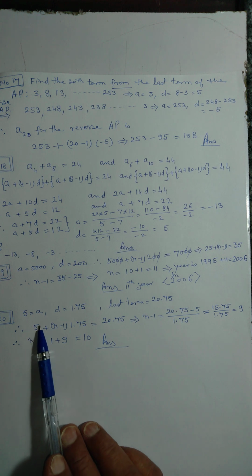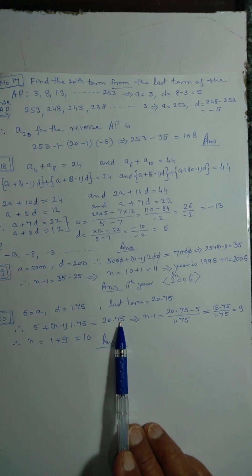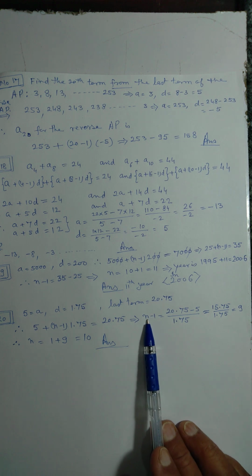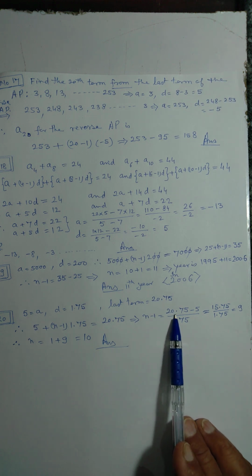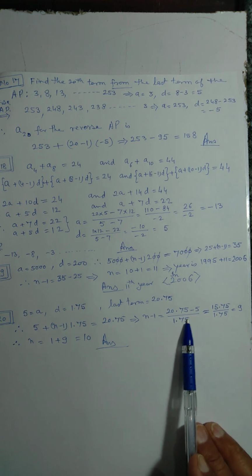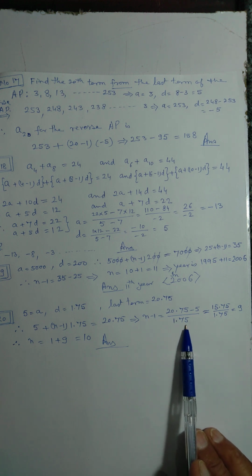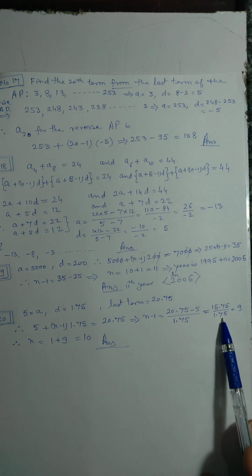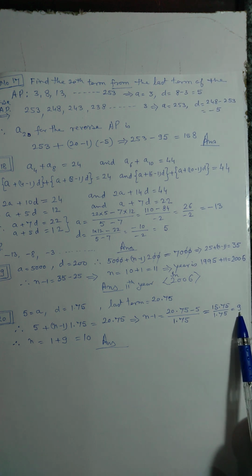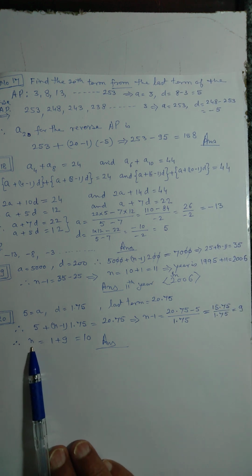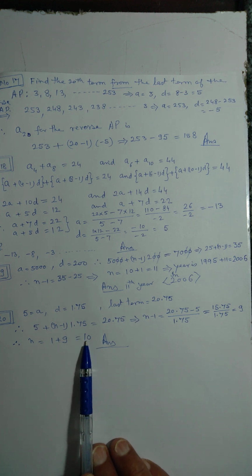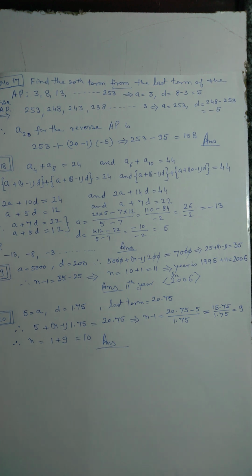So transpose this 5 to this side and divide it by 1.75. You see, n minus 1 will be equal to 20.75 minus 5, whole divided by 1.75. You will get 15.75 divided by 1.75, it will be equal to 9. So n will be equal to 1 plus 9, that is 10. This will be the answer. The value of n will be equal to 10.